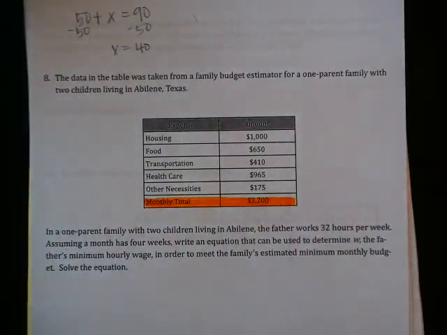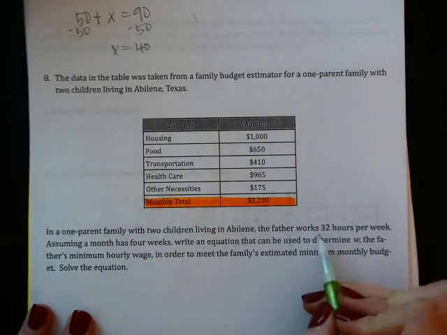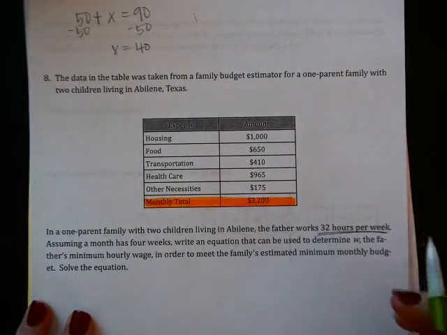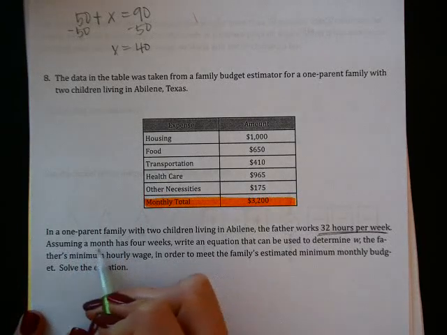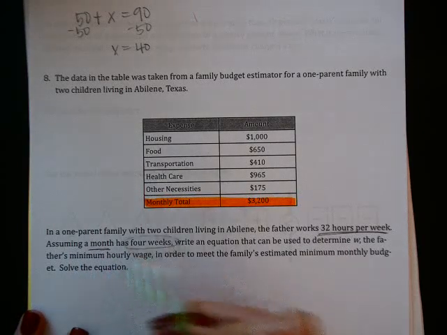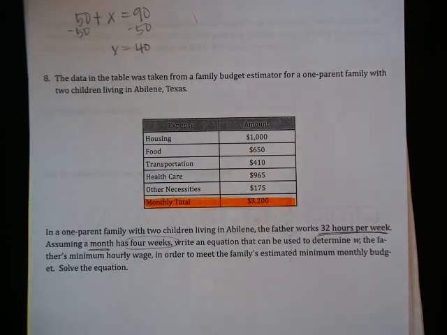Okay, it says if a one-parent family with 2 children living in Abilene, the father works 32 hours per week, okay, each week, assuming a month has 4 weeks, write an equation that can be used to determine W, the father's minimum hourly wage, in order to meet the family's estimated minimum monthly budget. Okay, and it says solve the equation.